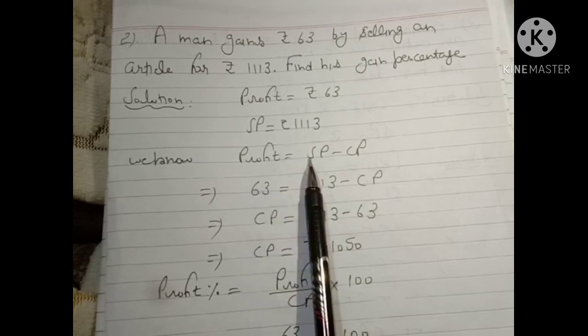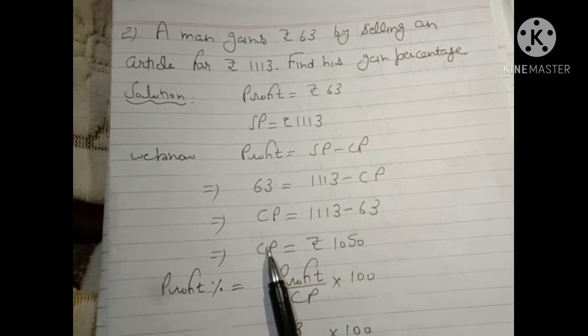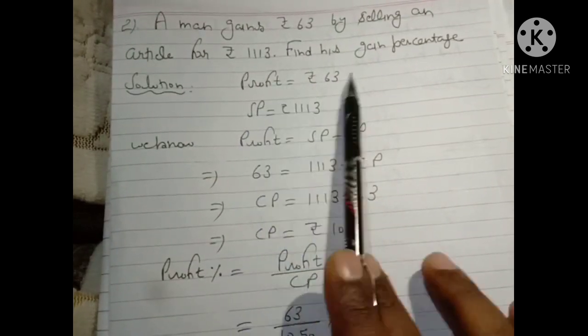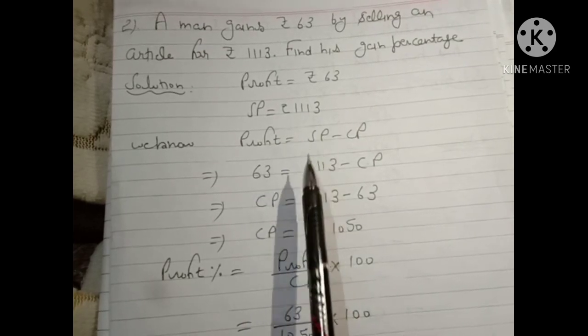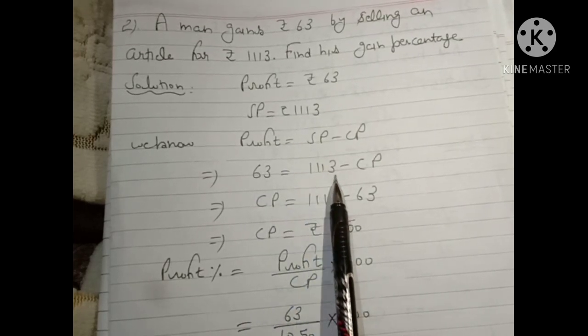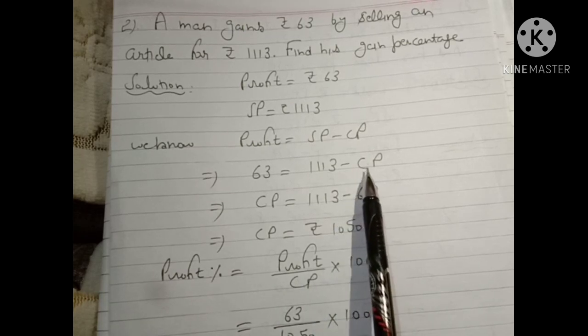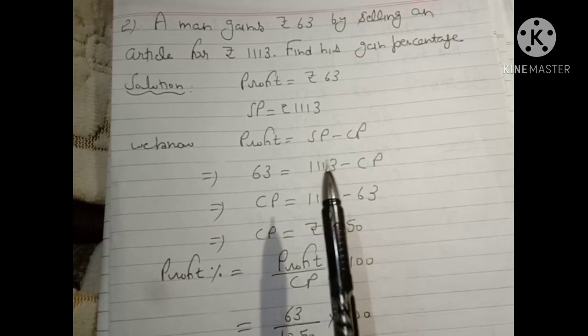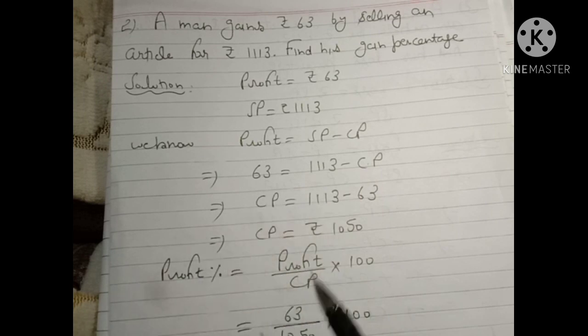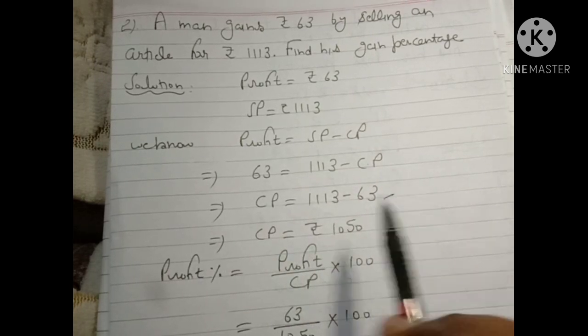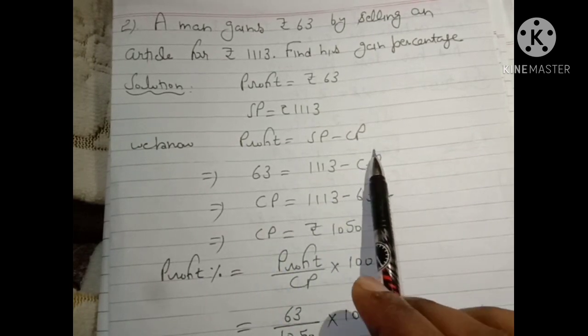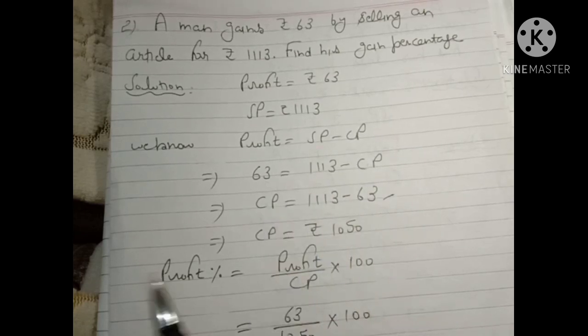So now you can see profit is equal to Sp minus Cp, and now put the value here, that is profit is equal to 63, and Sp is already given, that is 1,113 minus Cp. Because here we have to find out the value of Cp, so write down Cp as it is. And now you can see, this is a very important step, that is now we have to transpose this minus Cp to the left hand side.